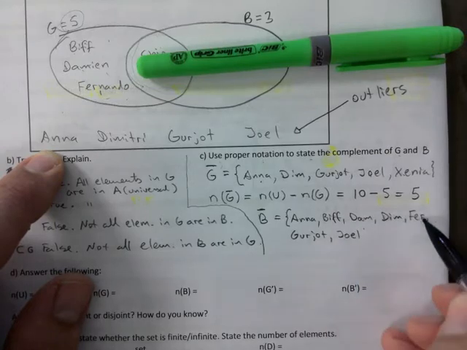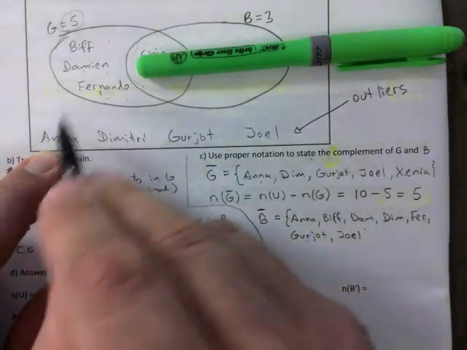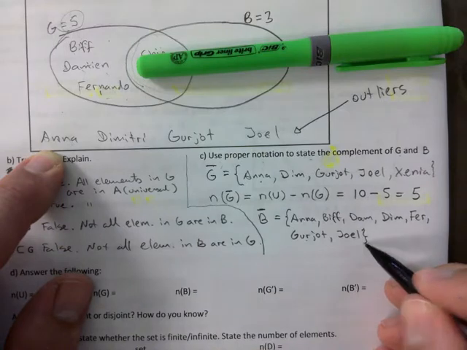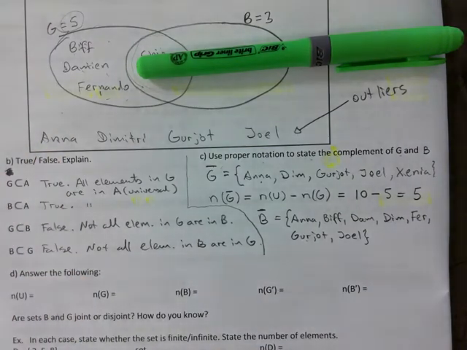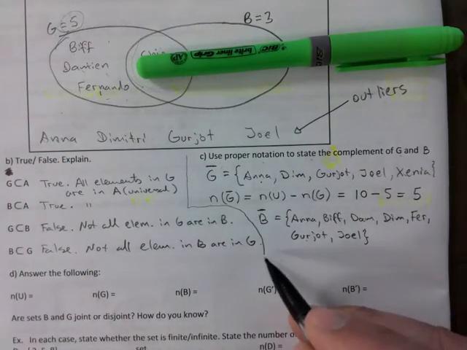1, 2, 3, 4, 5, 6, 7. I've got 7. I'm fairly confident that that's right.